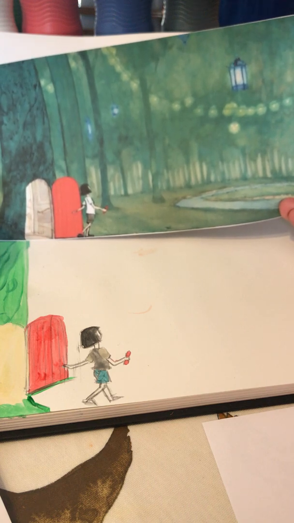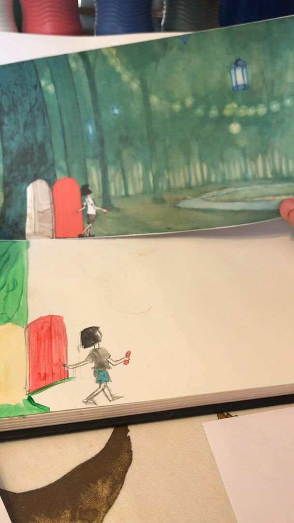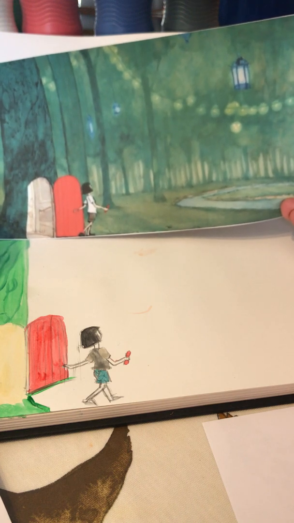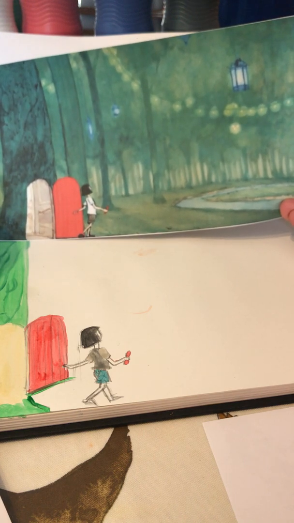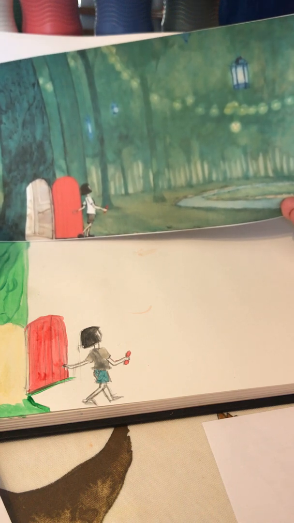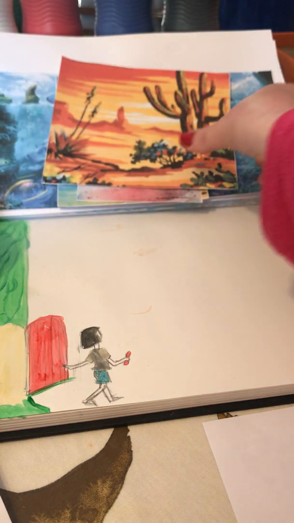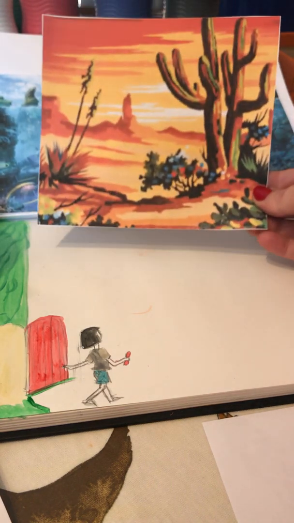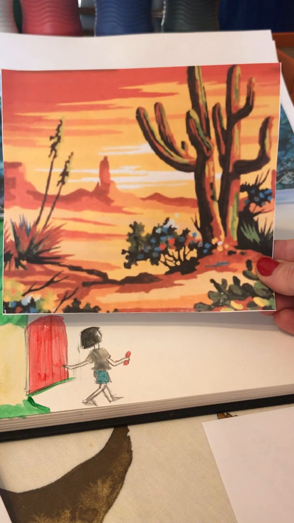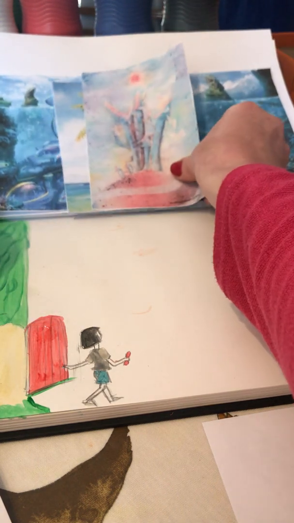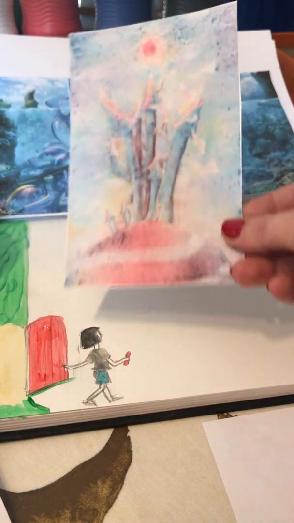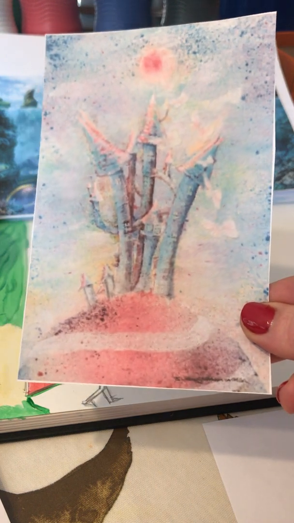So I want you to be thinking of your very own setting. It could be a forest setting like this one, or it could be somewhere completely different. You could be coming through the door and you could be coming into a completely different world. Something like possibly a desert with lots of cactus, or it could be a castle like this one.